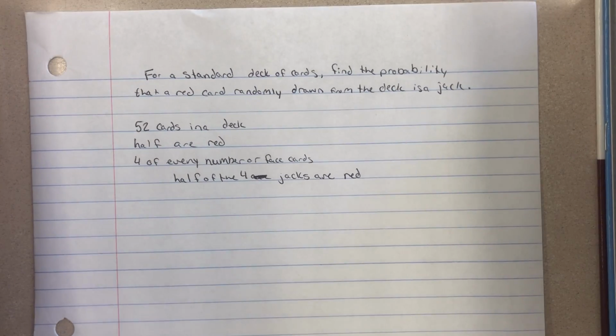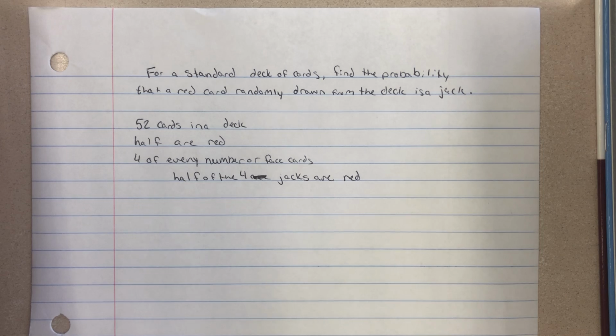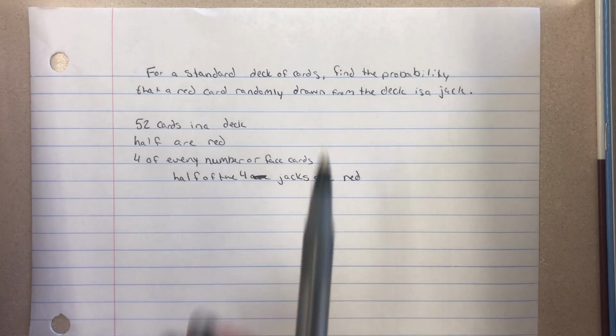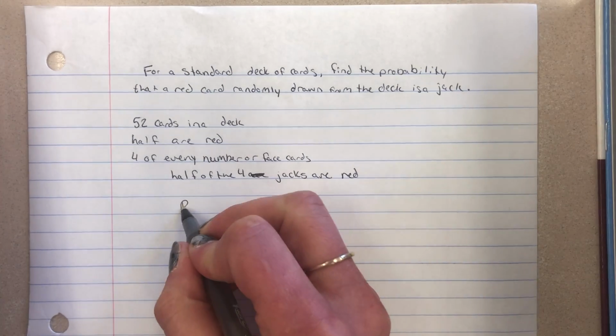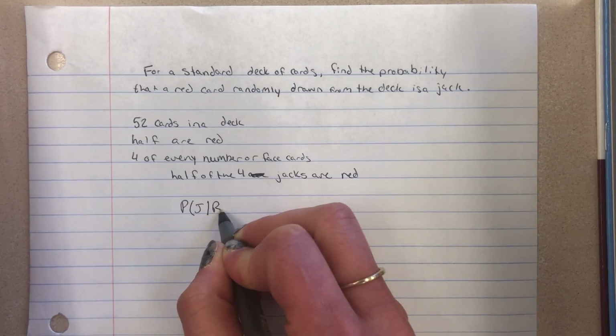Let's do another example for this one. We're going to look at a standard deck of cards, and there's only going to be about two that we're going to look at for these. So a standard deck of cards, I already wrote out some information for you. It says find the probability that a red card randomly drawn from the deck is a jack. First off, we know that the card's already red. We want to find the probability of it being a jack. So let's do the probability of jack given that it is a red card.